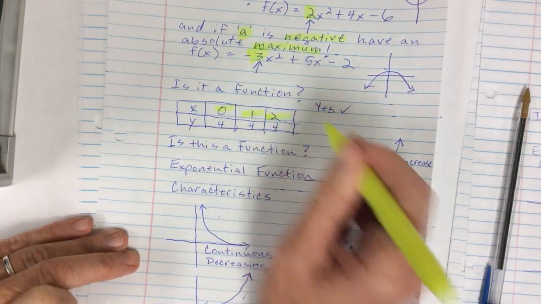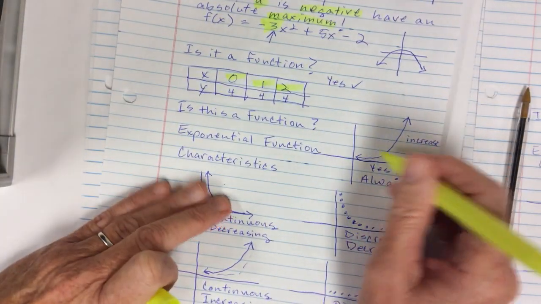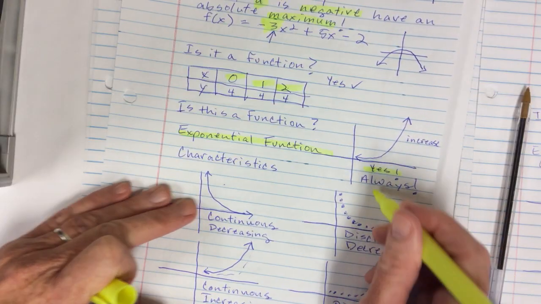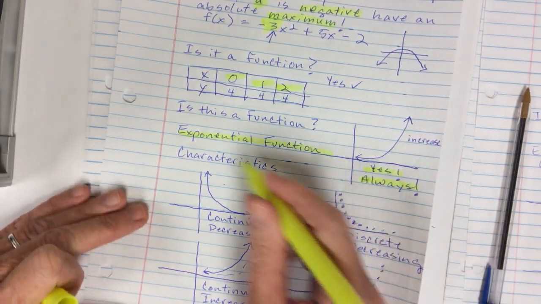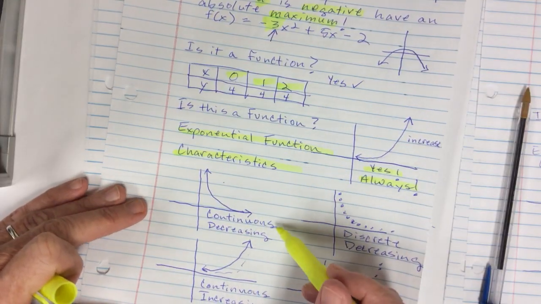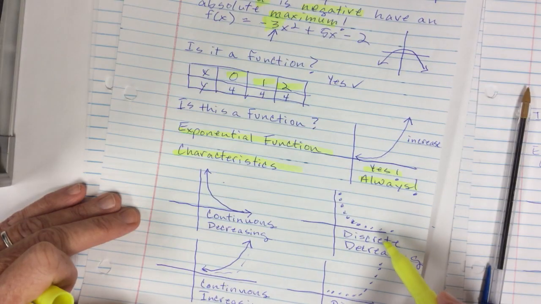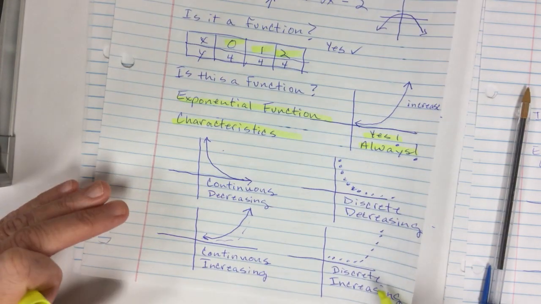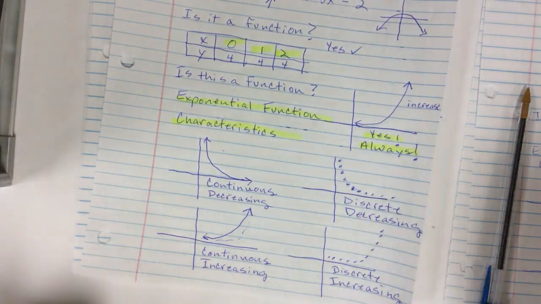The x doesn't repeat. Exponential functions are always functions. Yes, always. And here's how they would look if they're continuous decreasing, discrete decreasing, continuous increasing, and discrete increasing.